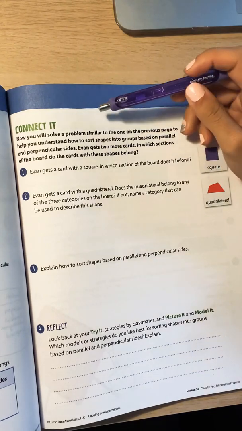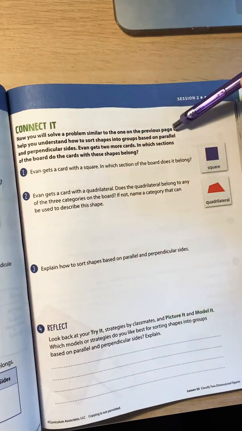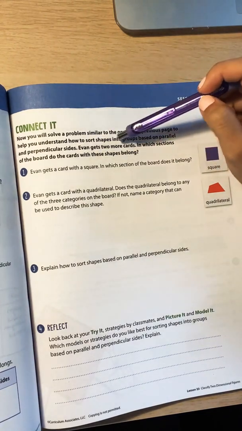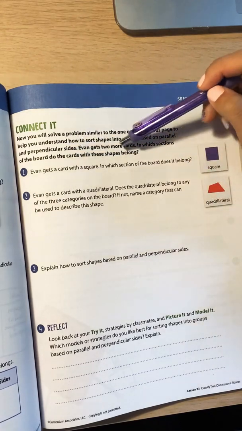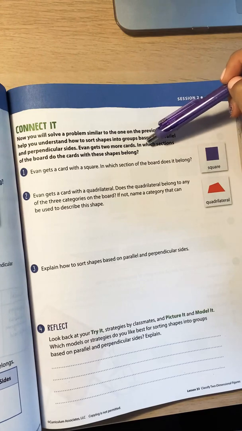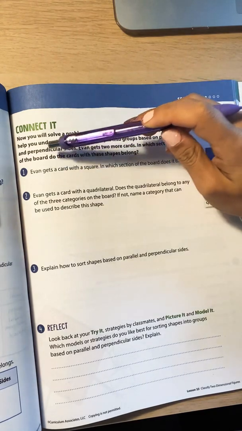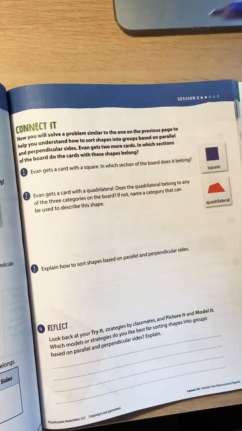Now you'll solve a problem similar to the one on the previous page to help you understand how to sort shapes into groups based on parallel and perpendicular sides. Evan gets 2 more cards. In which sections of the board do the cards with these shapes belong?